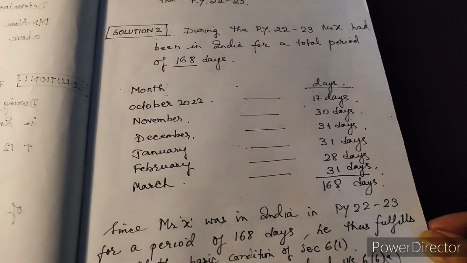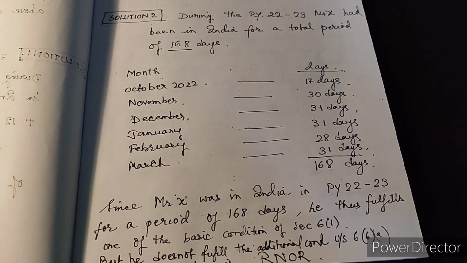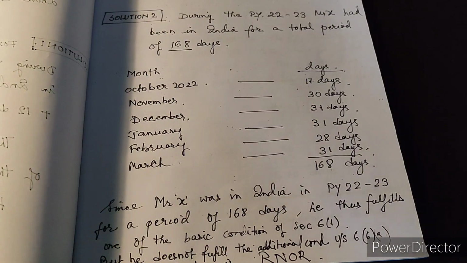Can you see it? The month we have on one side, and the days on the other side. First, we come to the month of October, when he first came to India. He came to India for the first time on the 15th of October. So, you have to take 15th till the last day of October. It will constitute 17 days, right? So, November 30 days, December 31 days, January once again 31 days, February 28 days, and March 31 days. So, we are getting 168 days.